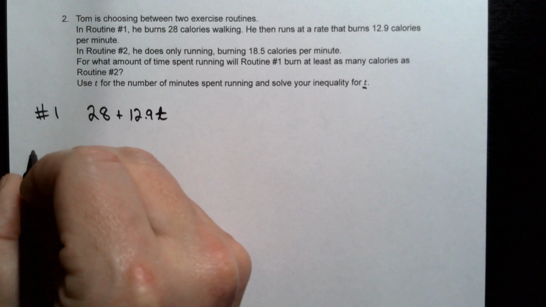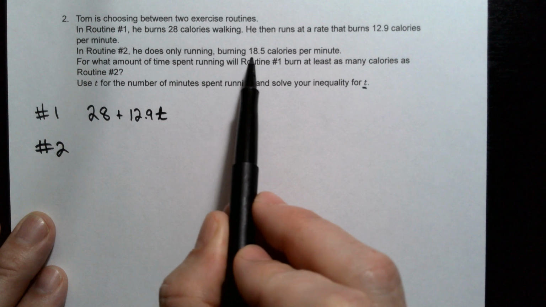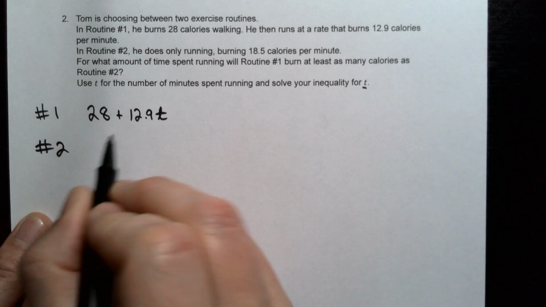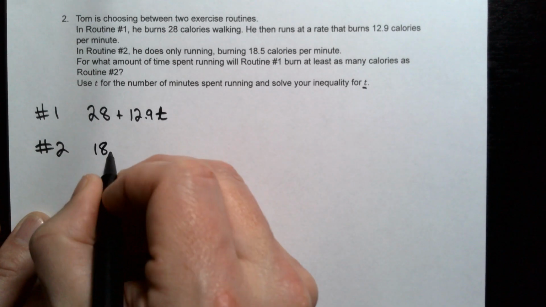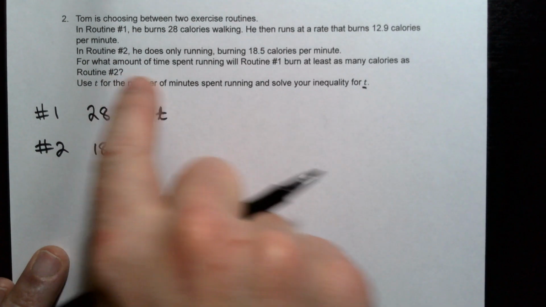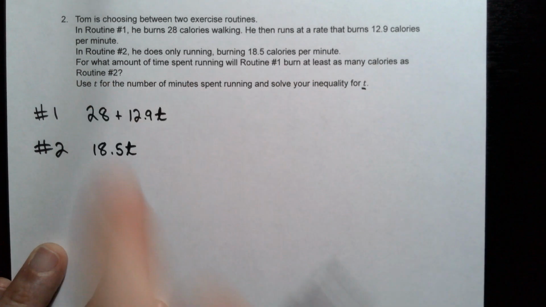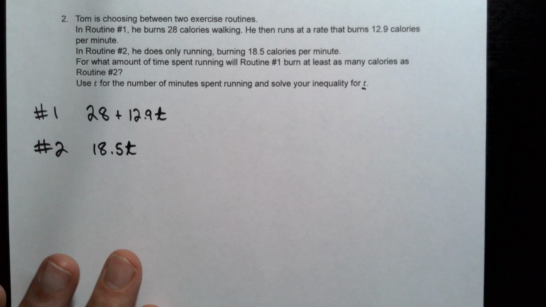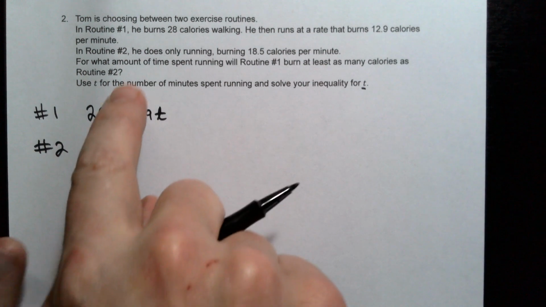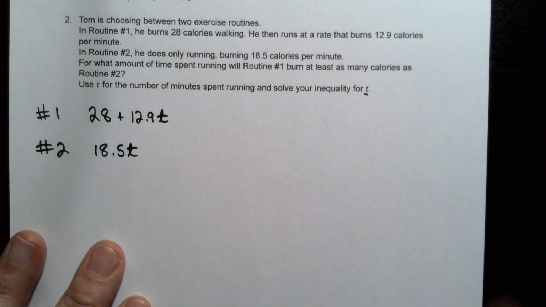Okay, and now for plan number 2, in routine 2, he does only the running, burning 18.5 calories per minute. So there's none of the walking, no 28 calories to start. He's just doing the running, and he's running at a rate that burns 18.5 calories per minute. Okay, for what amount of time running will routine 1 burn at least as many calories as routine 2? At least means greater than or equal to. There's going to be a little line underneath.